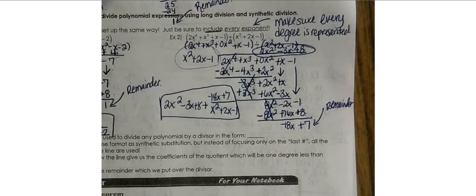But the process is exactly the same as what you learned when you were in 4th grade. We're just taking it to a whole new level. Now, synthetic division is a really cool thing. What's really cool about it is that it's a lot less steps and a lot less work.